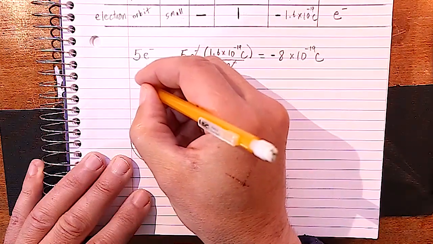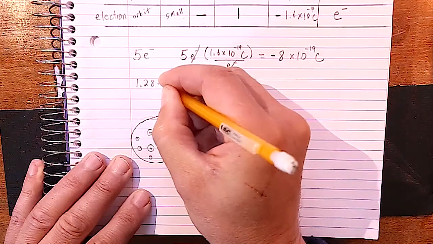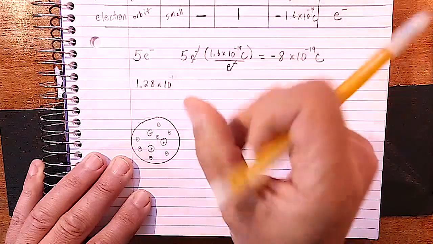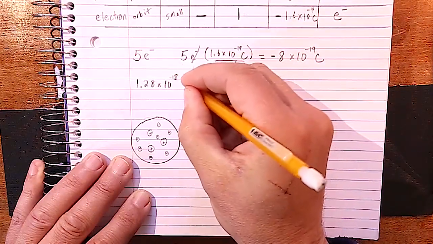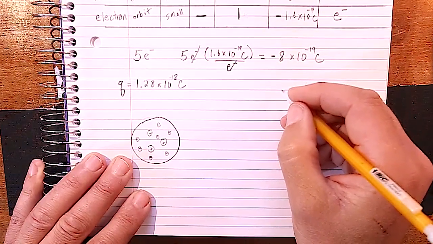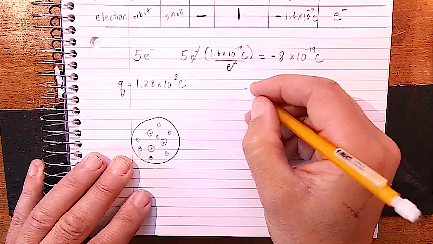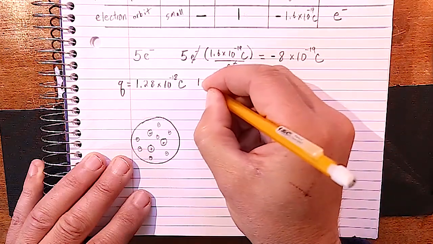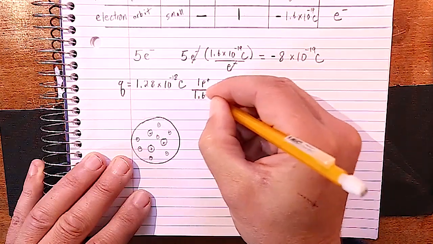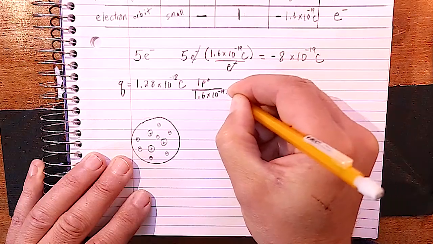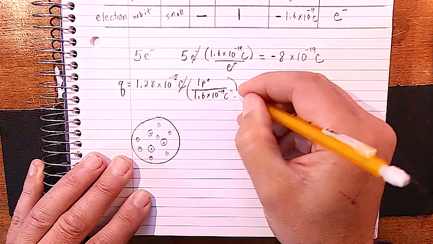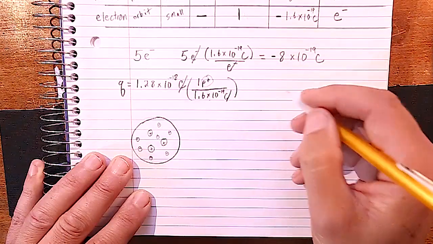So here's a different question. How many protons do we have in 1.28 times 10 to the minus 18th coulombs? So they've given us some charge, that's our charge Q, and they want to know how many protons that is. Well, if we take that number and we say that one proton has a charge of 1.6 times 10 to the minus 19th coulombs, then by dividing this number, coulombs will be canceled and we'll be left with protons.